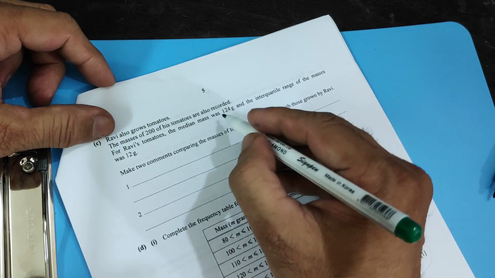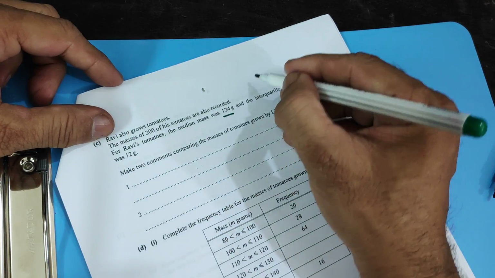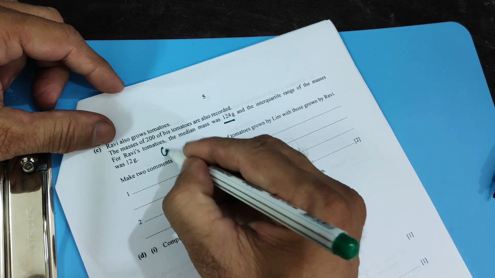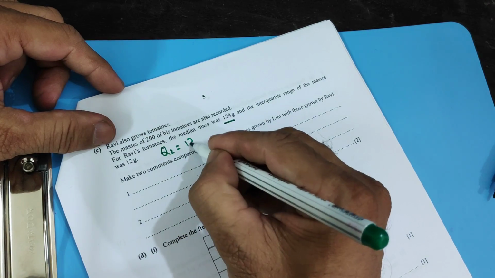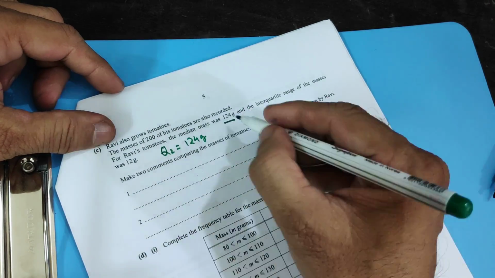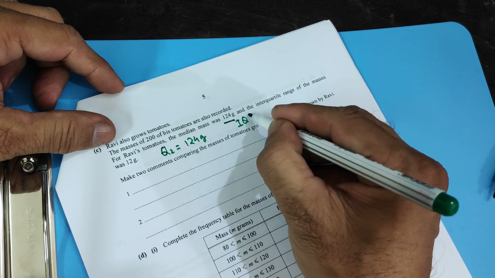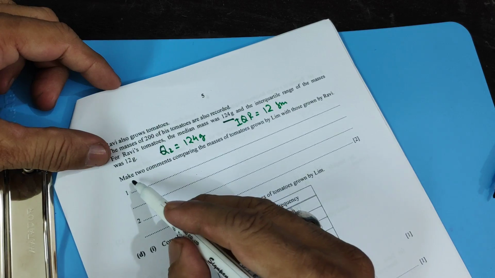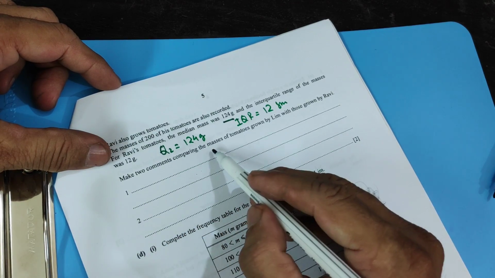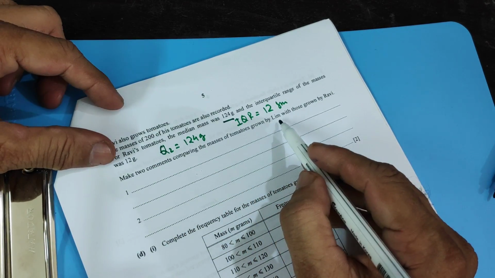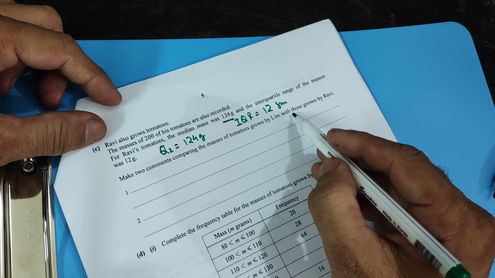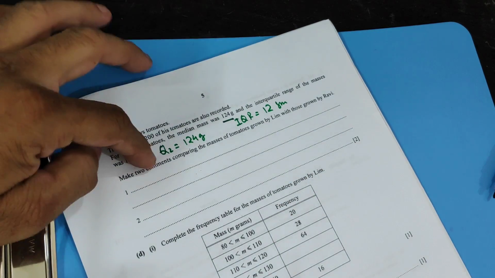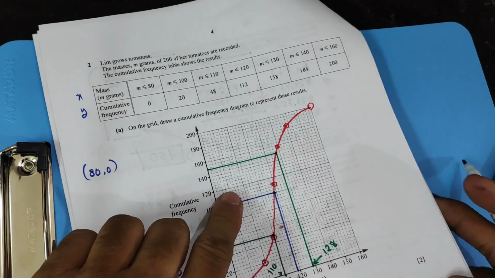So this is median. Median means Q2. So let me write down Q2 was 124 gram and interquartile range was 12 gram.